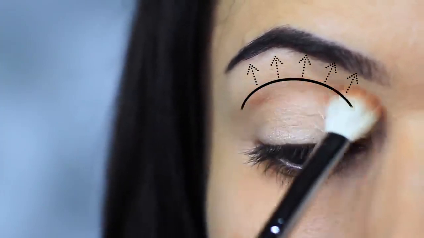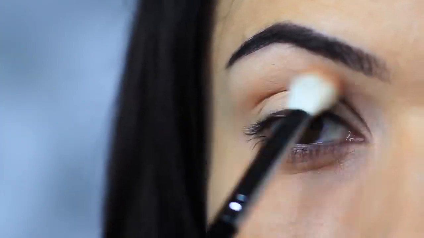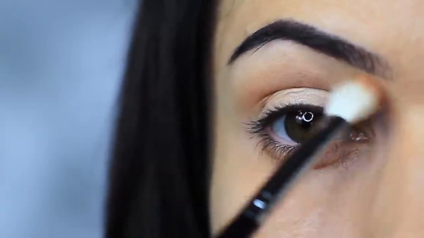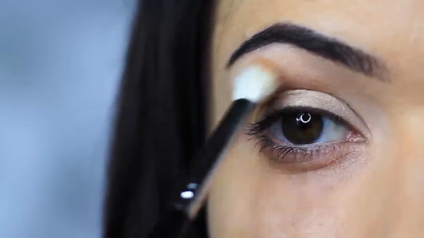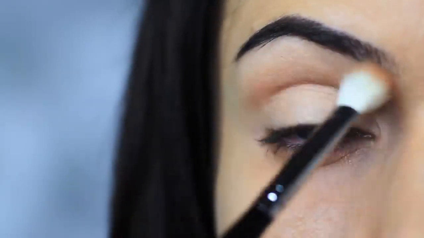I've said this so many times in tutorials, but I feel like I need to keep saying it so I don't forget myself as well, because sometimes I forget. And I'm just going to blend that over and back using my blending brush. And then I like to bring it down onto the lid as well.